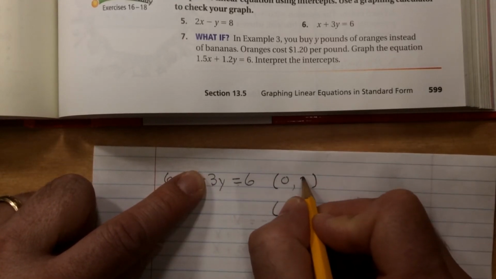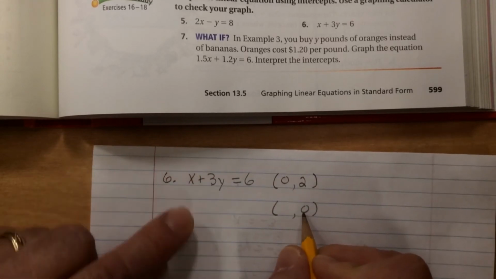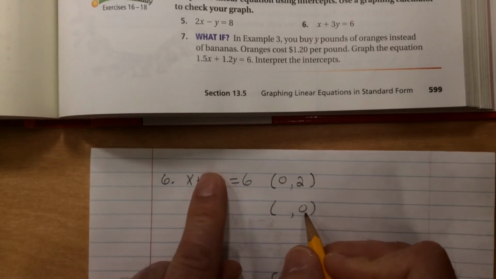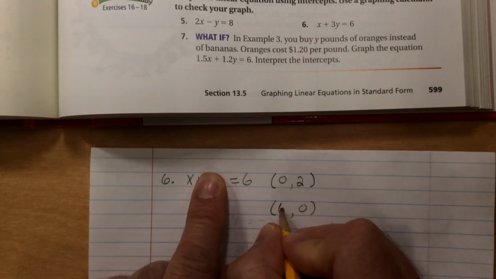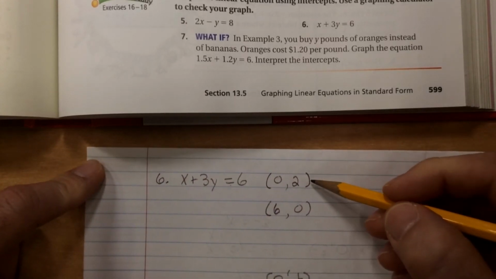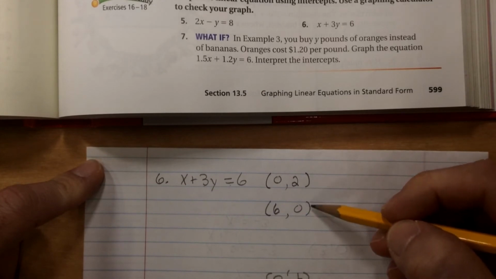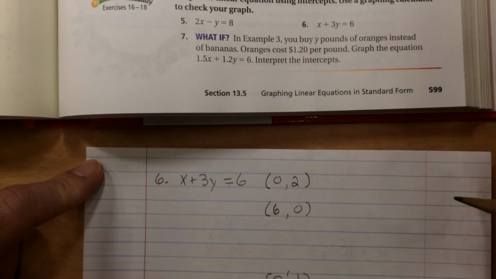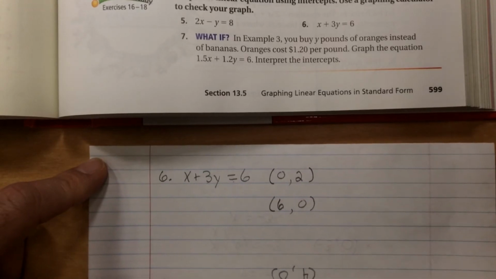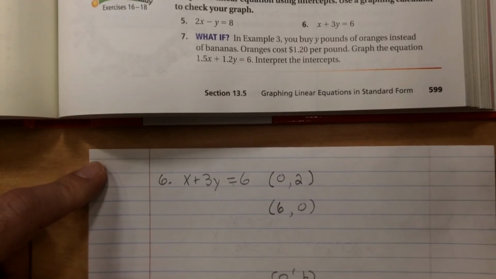Y must be 2. If we put 0 in for y, that goes away, and it just says x equals 6. So here's our y-intercept, our x-intercept. We put dots or points at those 2 places, draw a line through them. So that's how we can graph straight from the standard form.